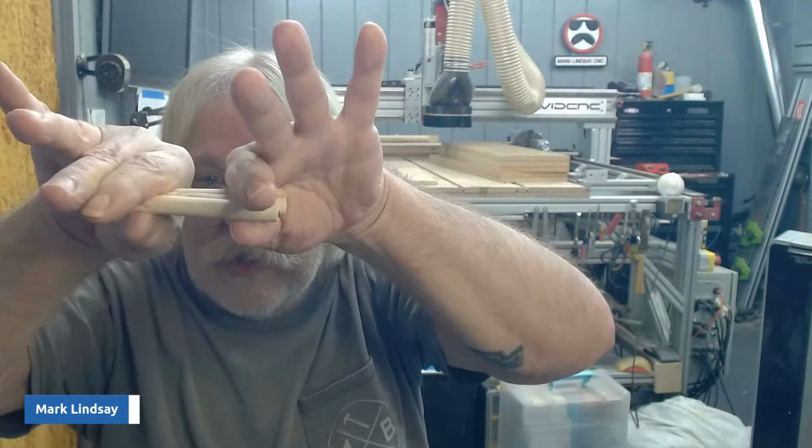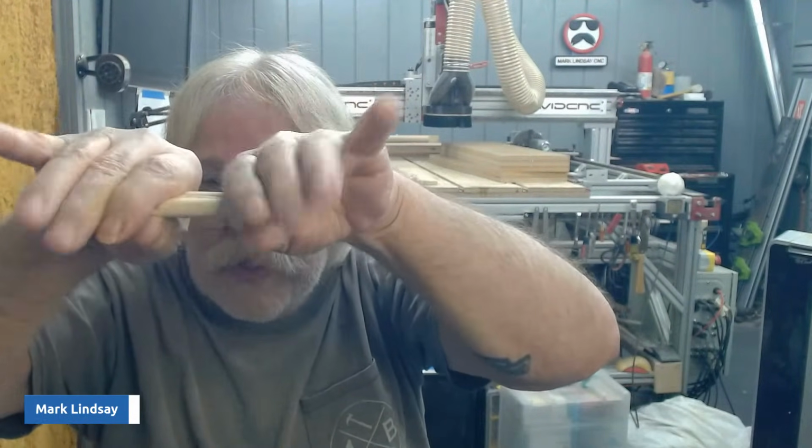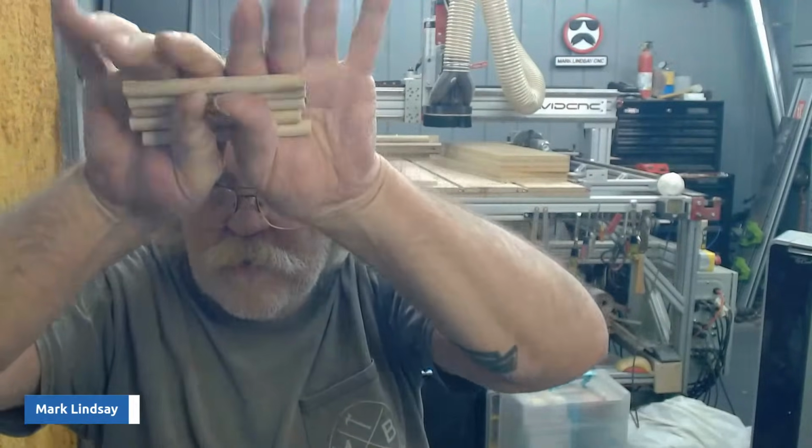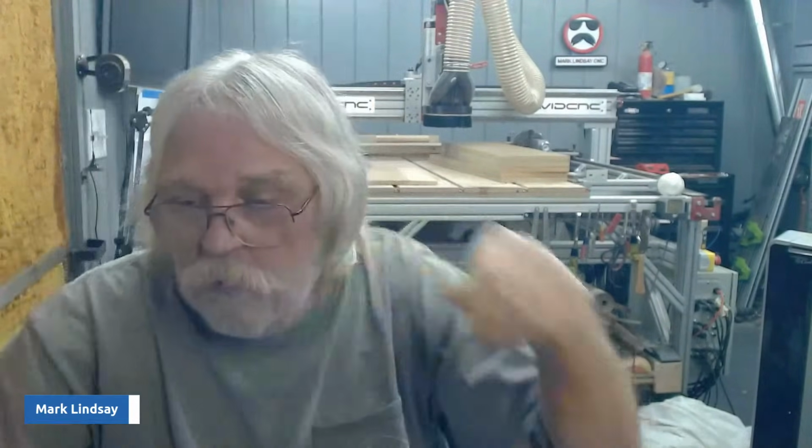This is not going to be as strong as this. And none of it's going to be as strong as that. But probably the easiest is to just add more, if you can at all possibly do it.